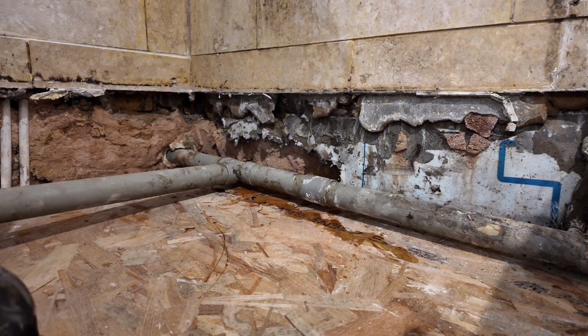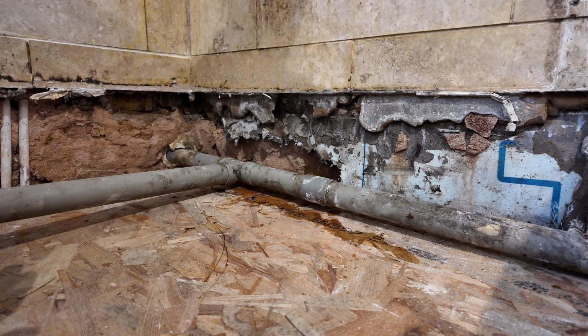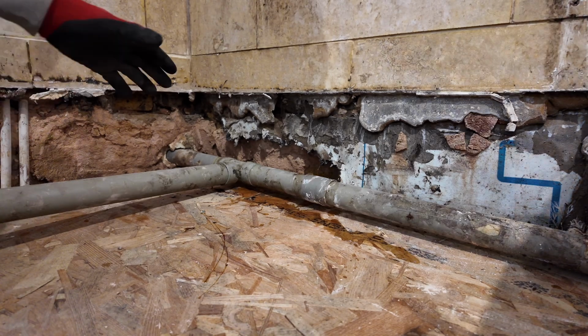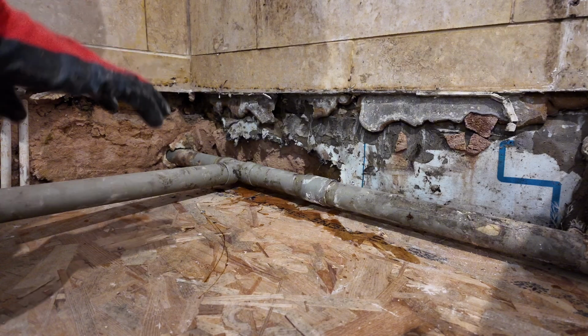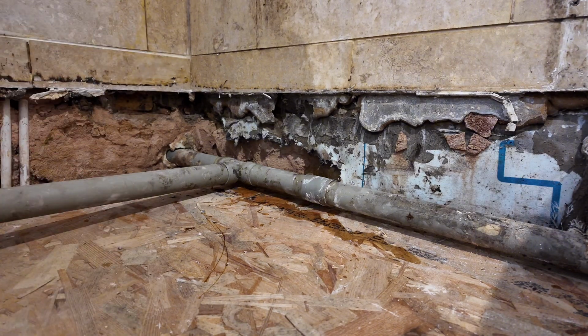This is something you can't access again once this is in, so I want to make sure that this is well sealed. And as I said, I'm pretty sure a lot of the leak was coming from here and just rolling down, because this floor is sloping. It's rolling down everywhere into here and down to the ceiling below.